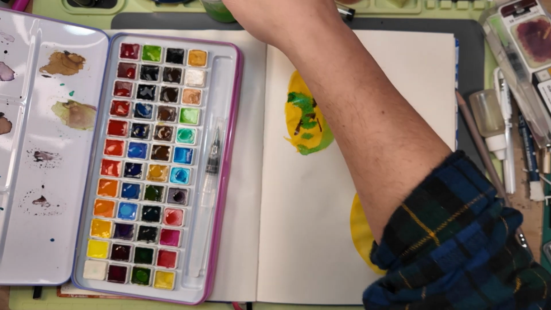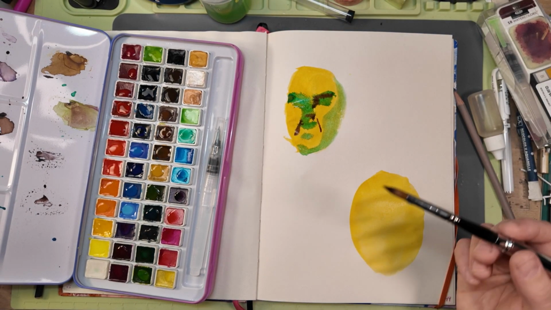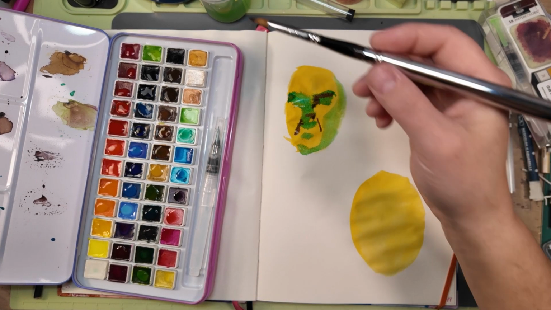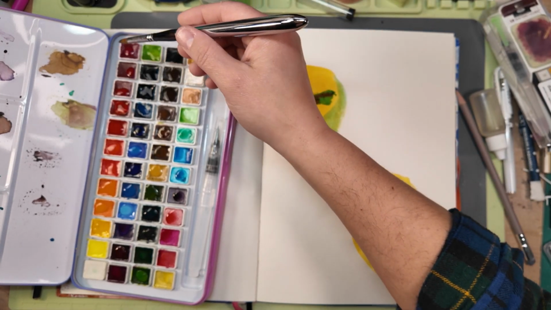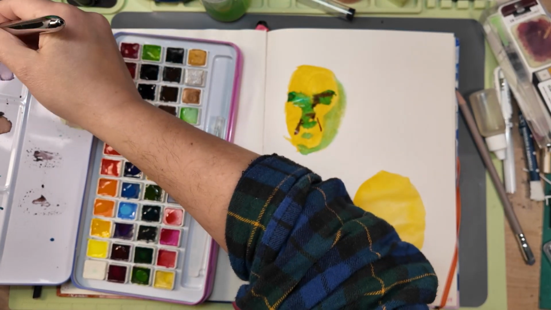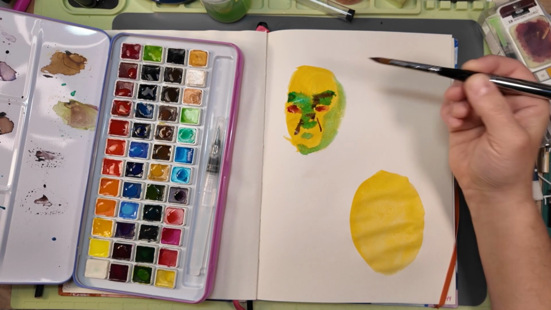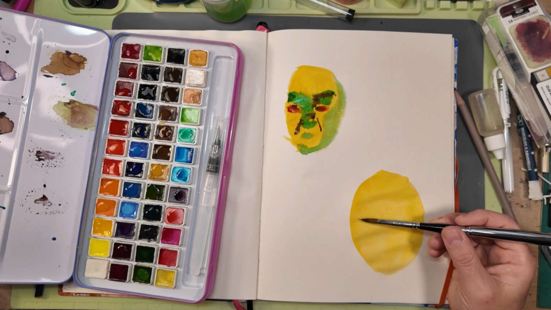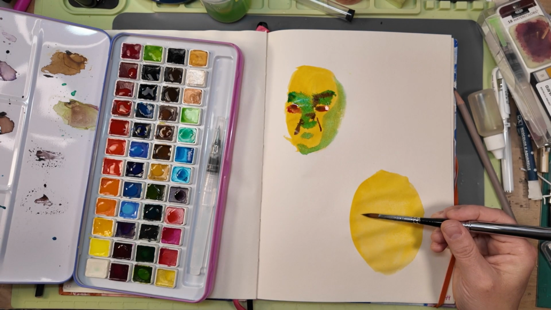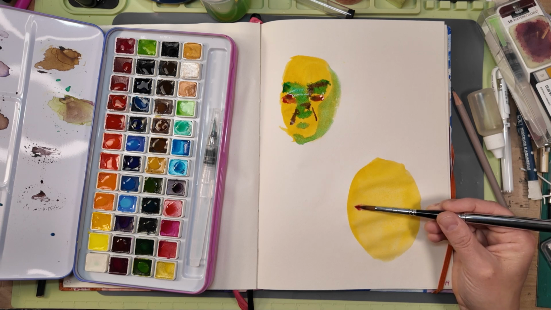So that's the start of a blob. And then what I will do for a blob is I will add the cheeks. I like to add a little bit of a pink purpley color for the highlight of the cheek. And again, just blobbing this on, and I'm letting the colors run. So since I have this all mixed, I'm going to start on the round blob that I made, and I am going to put the cheeks in first.